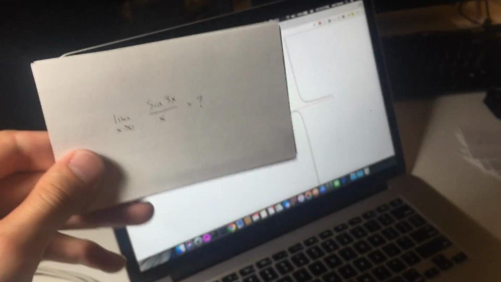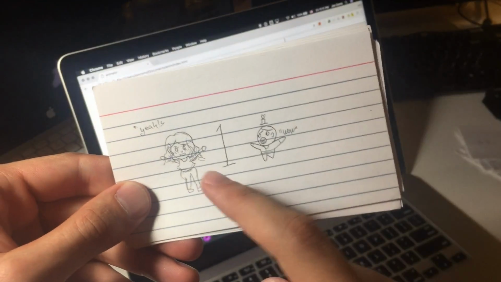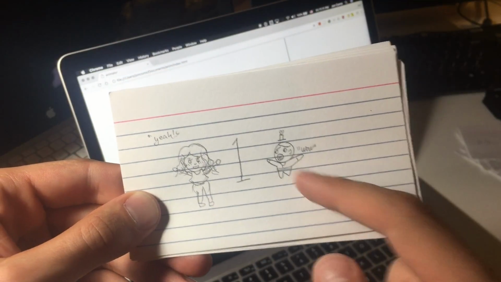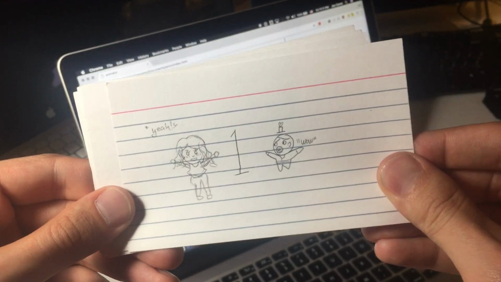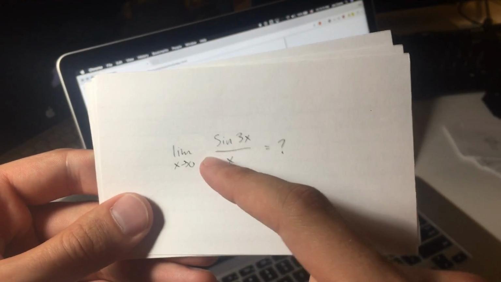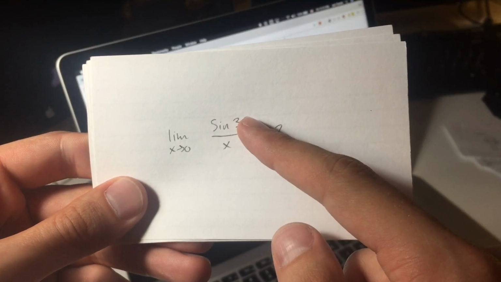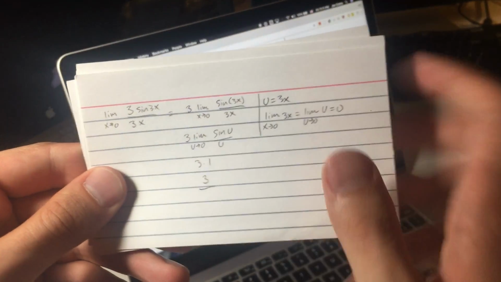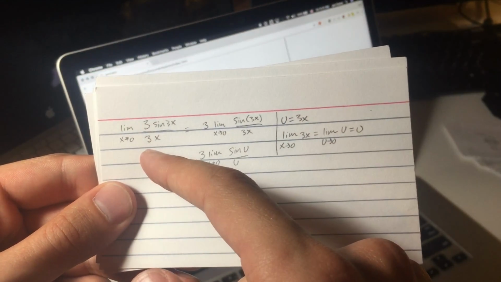Here's the same one. I think I just kept it because it has this cool drawing in here. Very surprised that this is 1. Here's the same one, except now it's a little different. We have a 3 inside here. So as mathematicians, very tricky mathematicians, what do we think? Multiply by 1, which in this case is multiply by 3 over 3.